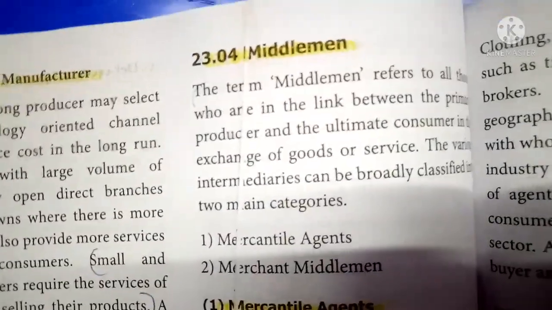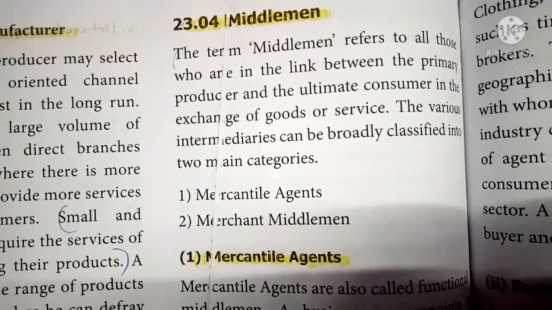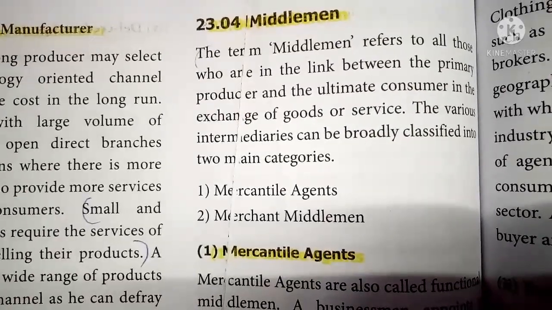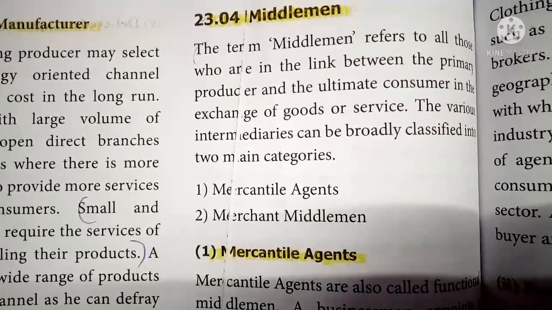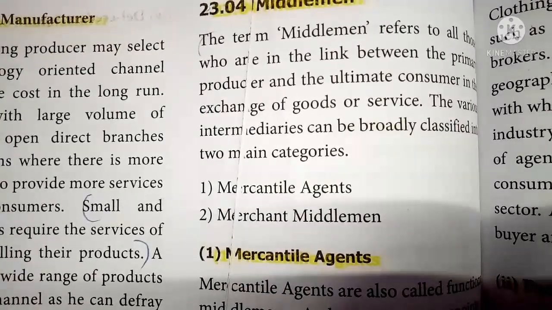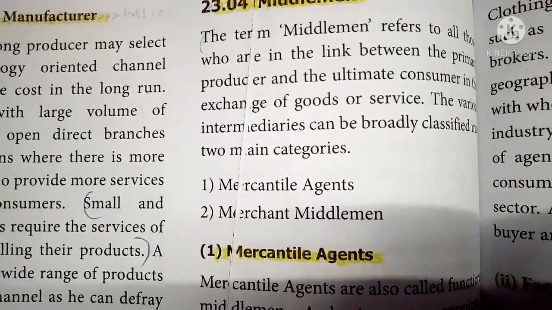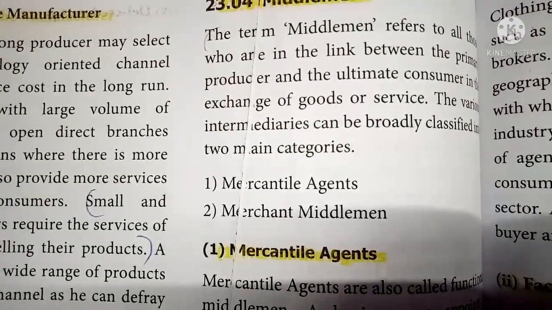Next, the middleman's point of view. The term middleman refers to all those who are the link between the primary producer and the ultimate consumer in the exchange of goods and services. Middlemen are the linkers, the intermediaries who connect the manufacturer and the ultimate consumer by exchanging goods and services.